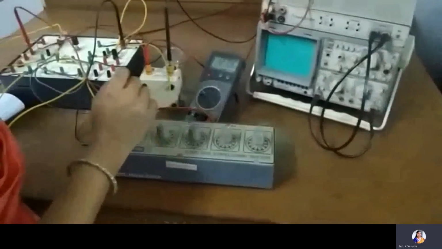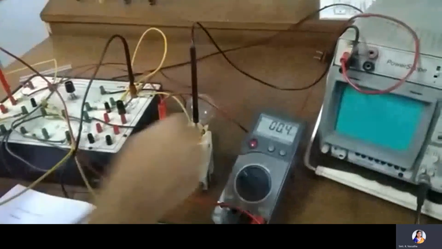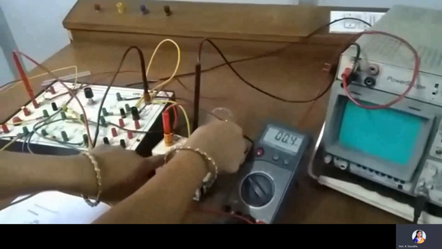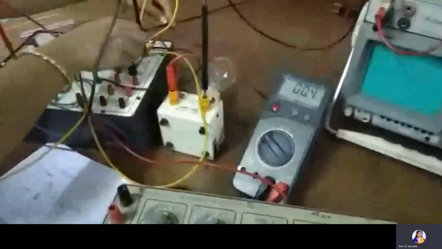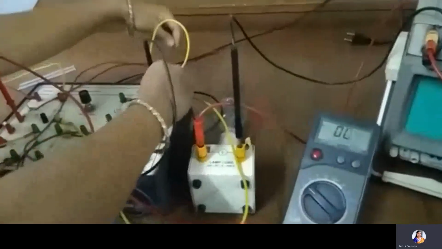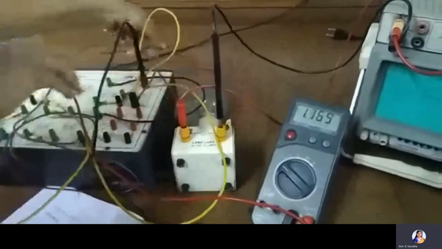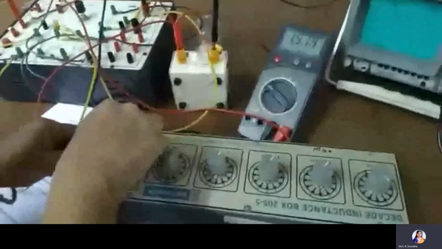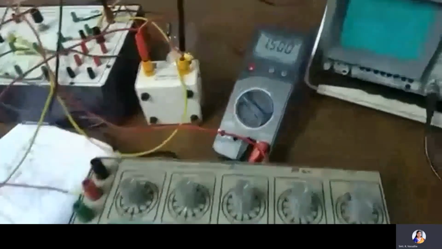Now what I'm going to do is remove this connection, which is at MT2, and connect it to the inductor. Now from the inductor, I'll go back to MT2.